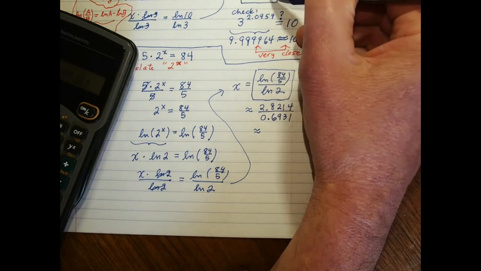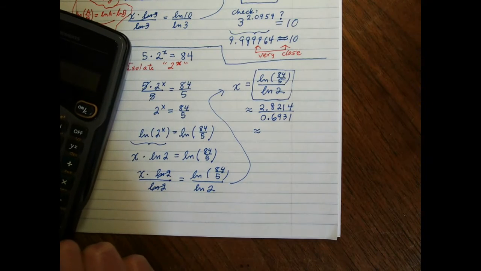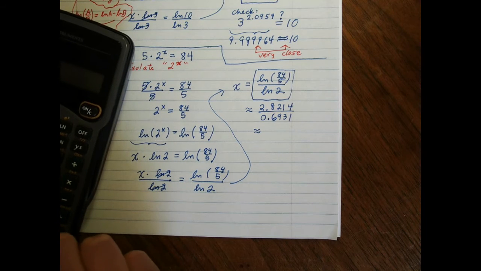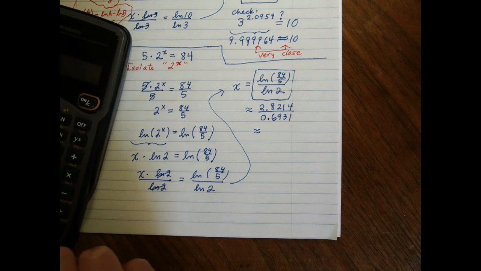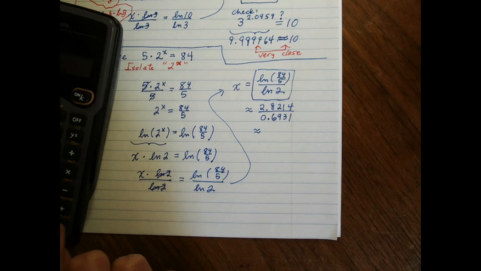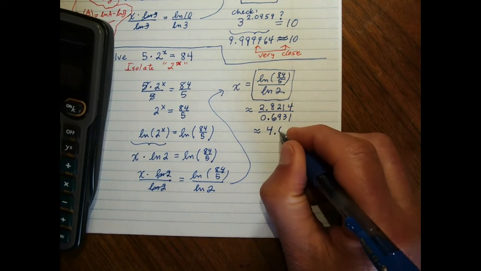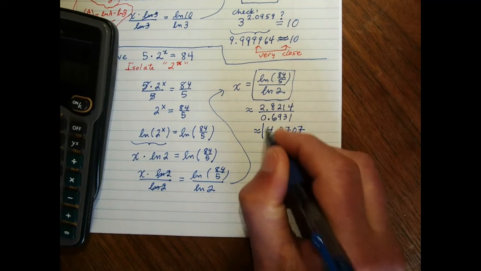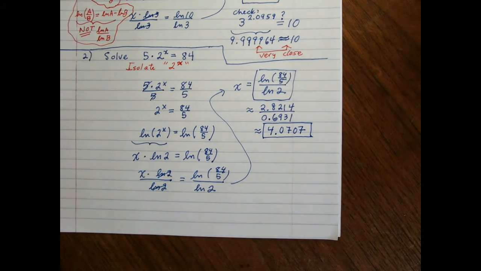If you can get right to this final decimal value, you don't need the intermediate steps. 2.8214 divided by 0.6931 equals, I'm getting 4.0707 when I round off. There's my decimal form of the answer.